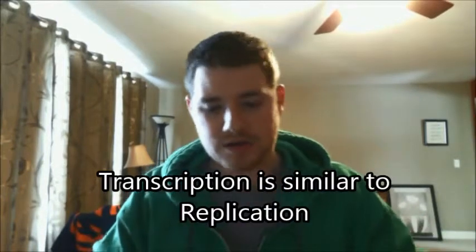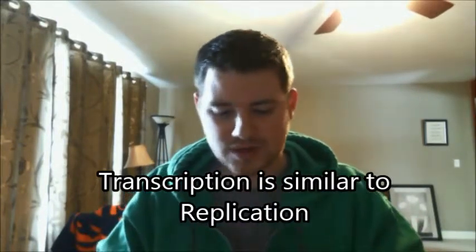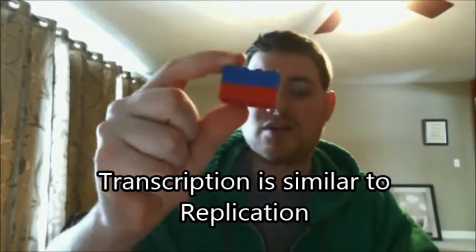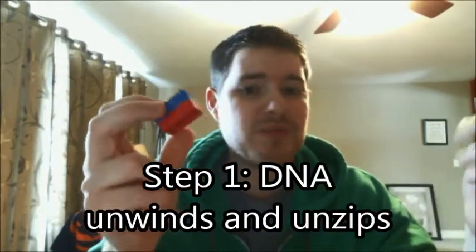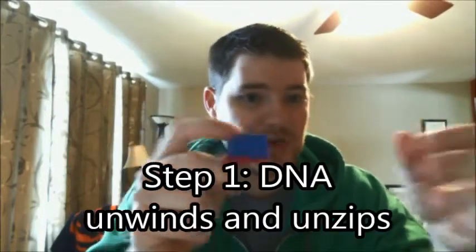Now, what happens during transcription is very similar to what happens during replication. And I'll outline it here using our Legos. So we have, let's call this, a section of our DNA molecule. We've got our adenine, which is represented by our blue, and our thymine, which is represented by red. Right now it's DNA. It's double-stranded, two-sided there. What's going to happen is that the DNA is going to unwind and unzip. So just like before, we have the unwinding and the unzipping of the DNA.